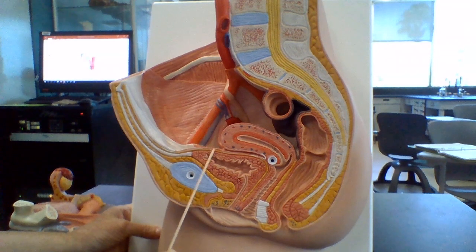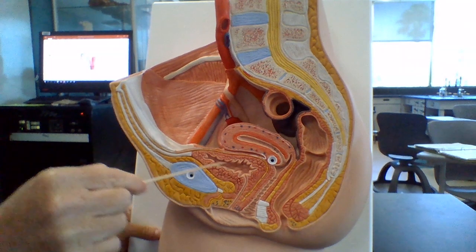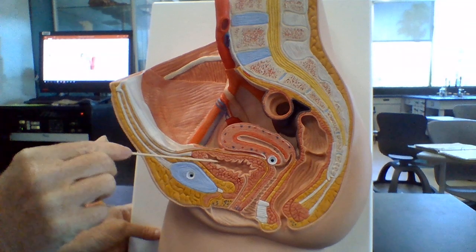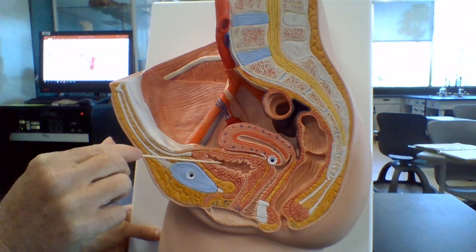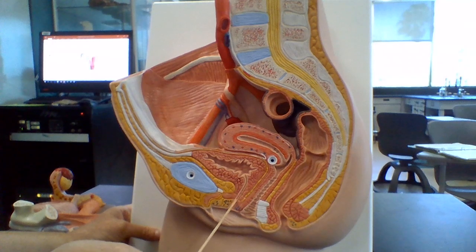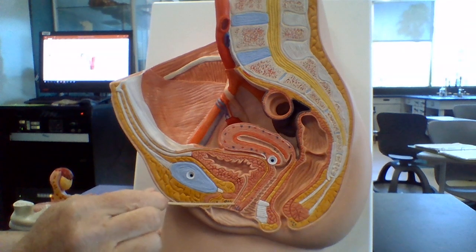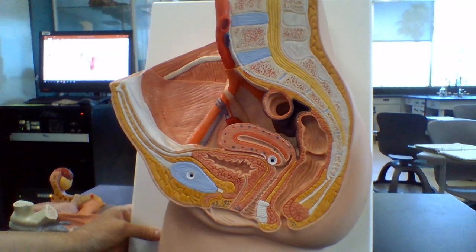Okay, so this structure is the urinary bladder. The urinary bladder has a thick muscle called the detrusor muscle, and mucous membrane inside with rugae. So this is our transitional epithelium. And the urethra: the female urethra is really short compared to a male urethra. Posterior to the urethra we have the vagina and uterus over here.